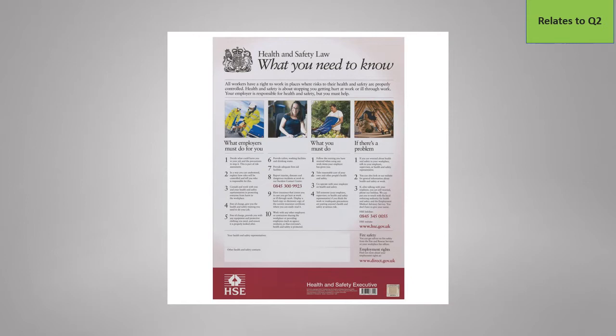There's a website there, the HSE.gov.uk website. And again, have a look on that website to see this a little bit clearer and have a read of it. And that obviously will help you with question number 2.